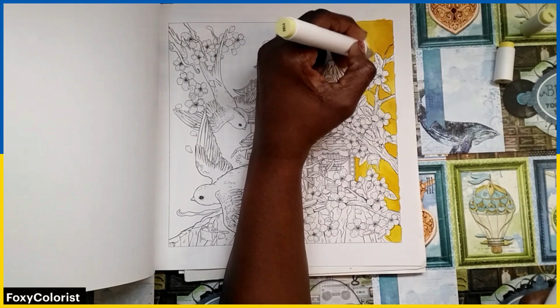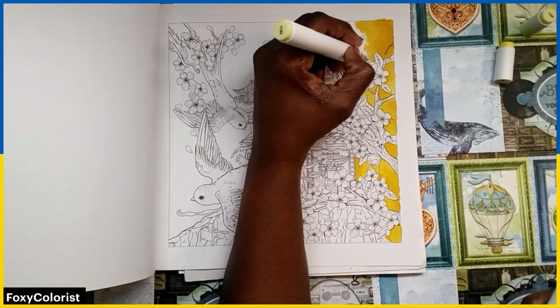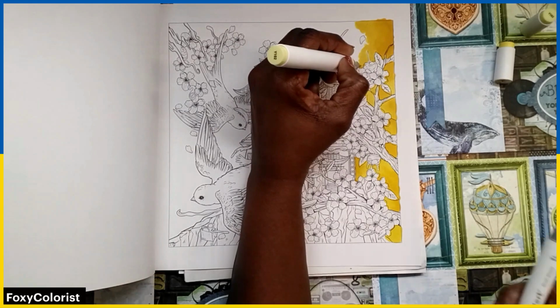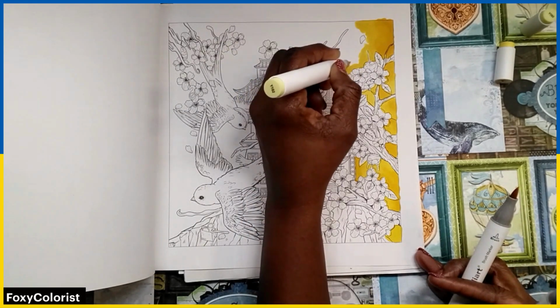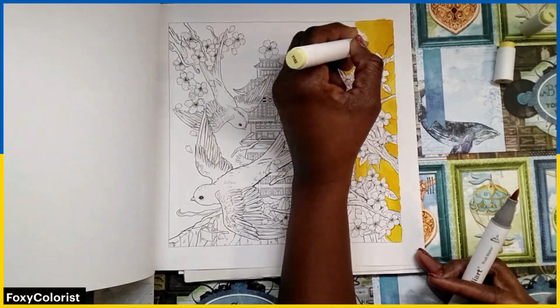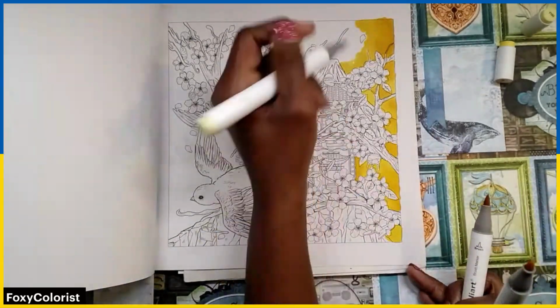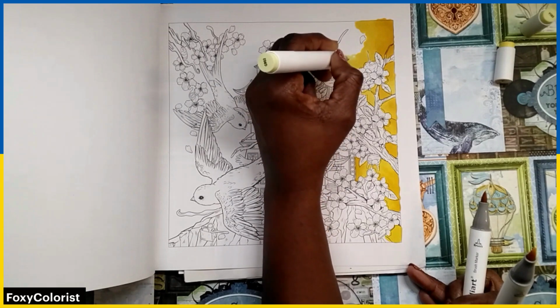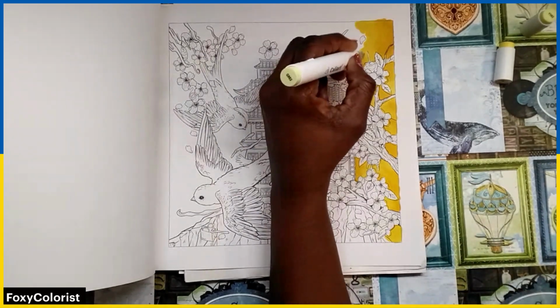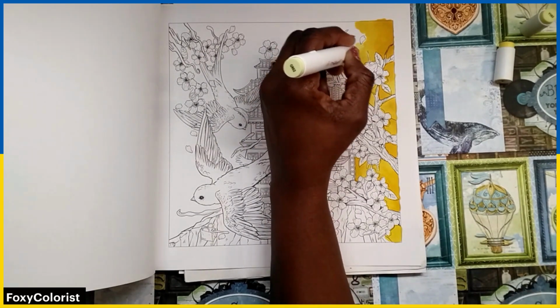So now I'm feeling a little insecure about adding this little light green yellow in, but we're gonna go for it. What's the worst that can happen? Hmm. I mean, look at the poor little bunny. Oh my gosh. Okay, so since it's like a yellow green, it shouldn't be too bad. Let's see.